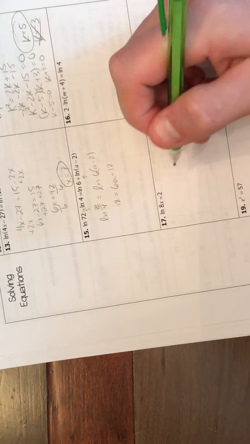So 72 over 4, that's going to be 18, equals 6a minus 12. So I got rid of the logs because now I had a single one on each side. All I have to do to solve is add 12 and divide by 6, and I get 5. Okay, do a quick check, make sure that you don't have to take the log of a negative. Looks like we're all good.